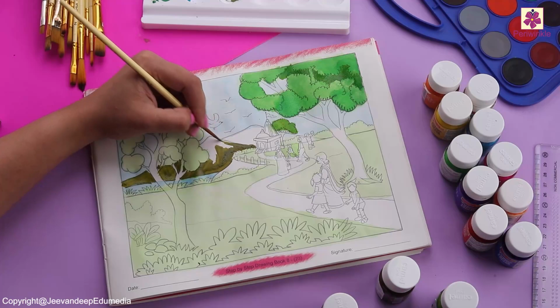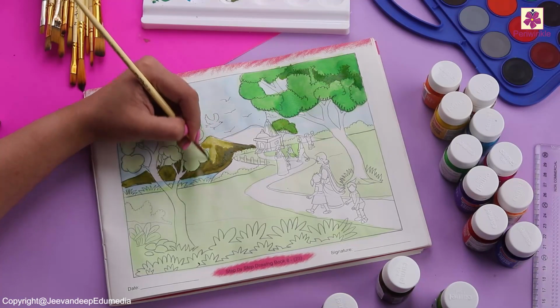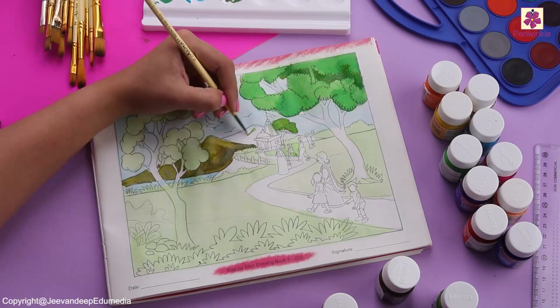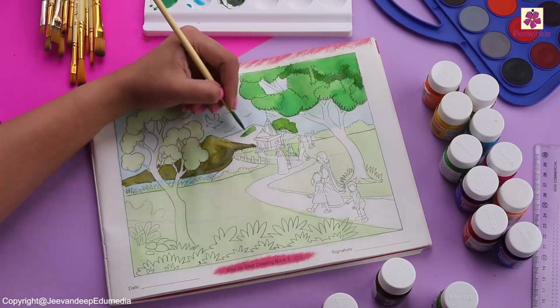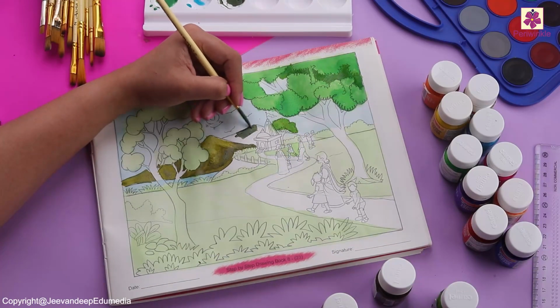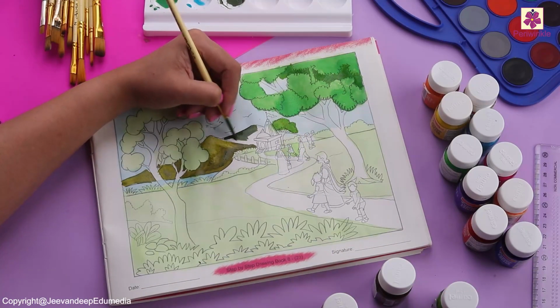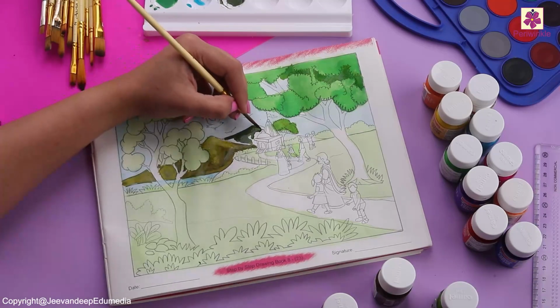This is going to give us a beautiful shade on top of the mountains. Next up, continue painting the next mountain with brown and green mixed. It's such a different shade. Looks very interesting.